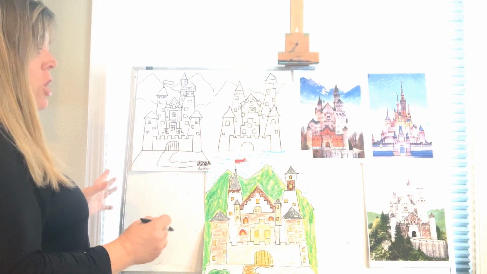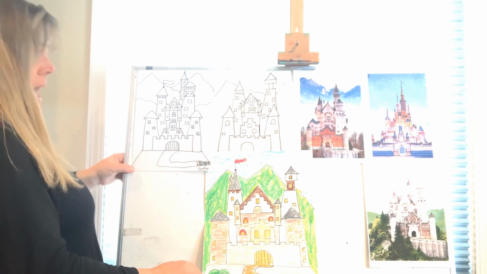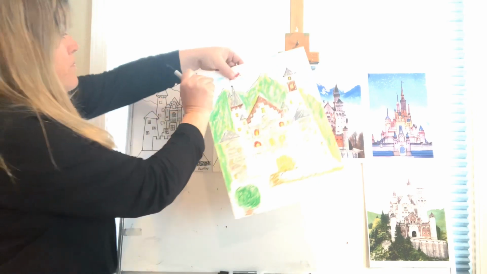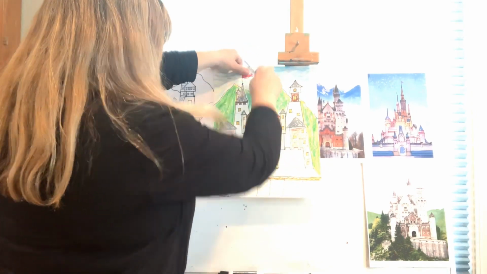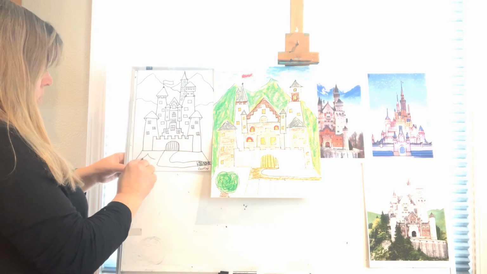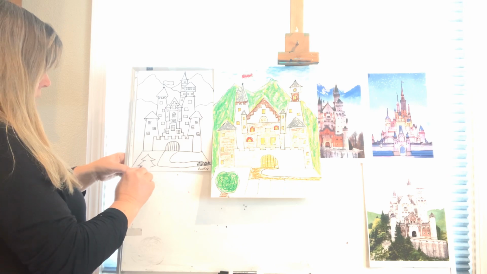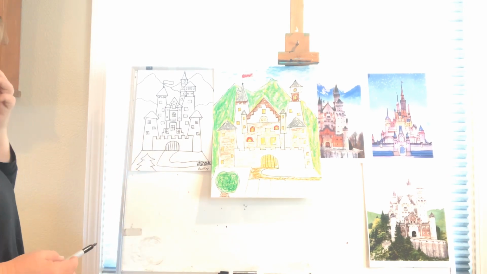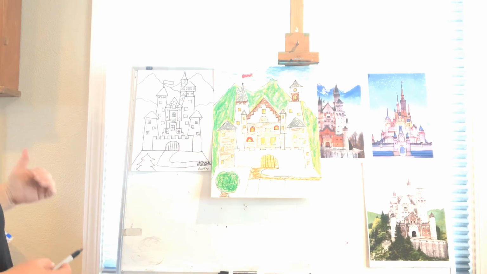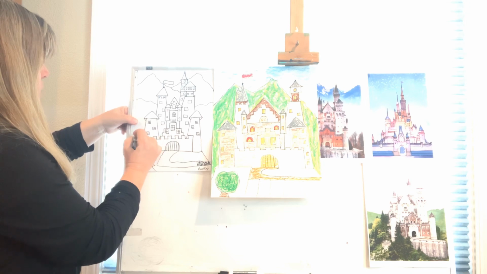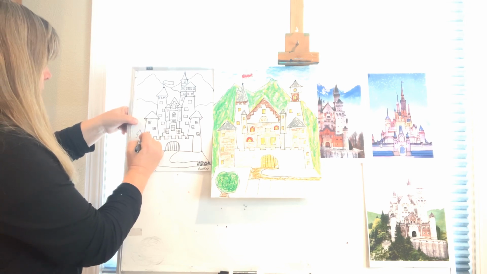And if I want to show dimension, I could add a tree down below. So I'm going to pull this up here now. So this one, I have this kind of a tree, but if I wanted to do an evergreen tree, I could put an evergreen tree that's going off the paper. So that tells us that we don't know where the bottom of that tree is. I can also maybe, if I want, fit another one in here.